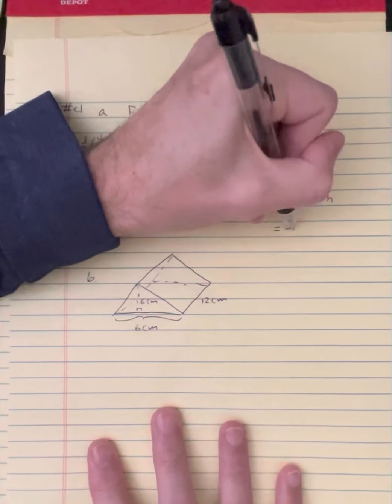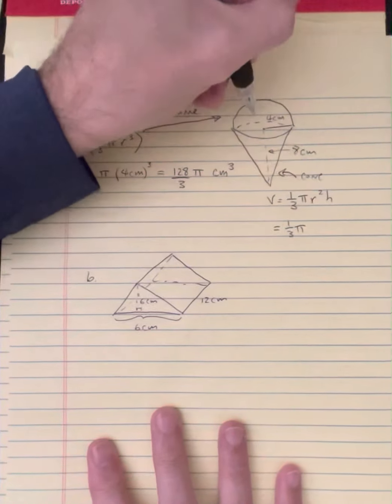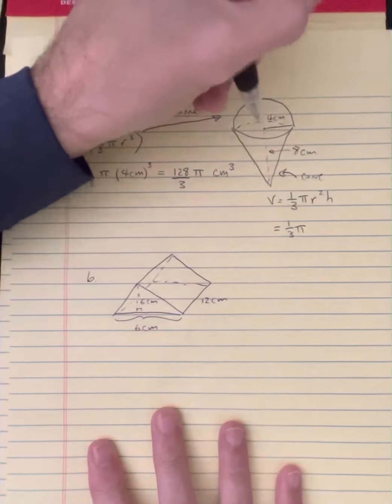So in our case, it's 1/3 pi, r is 4 centimeters, 4 centimeters squared, and this is 8 centimeters. So 4 times 4 is 16. 16 times 8 is actually also 128. So this is 128 over 3 pi cubic centimeters as well.